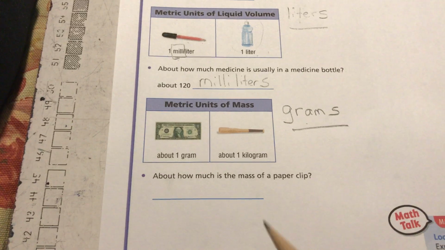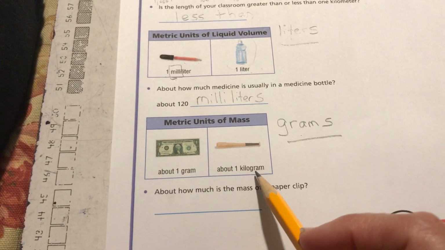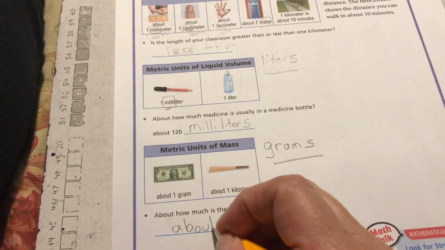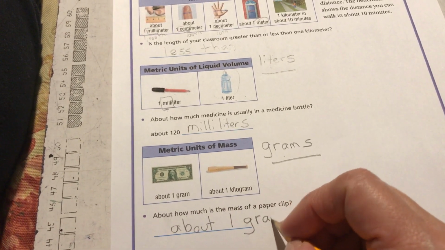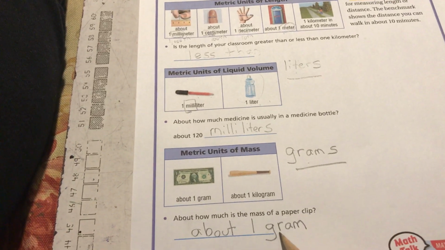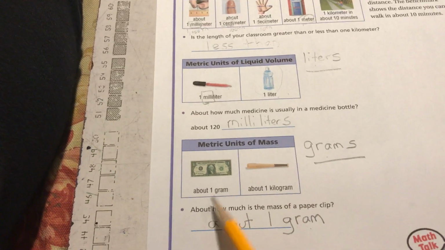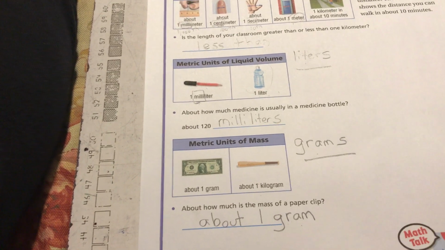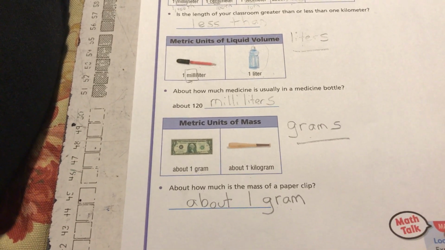So the last question here, about how much is the mass of a paper clip? Well, it's sure not a kilogram. It's going to be about 1 gram. Now again, we can definitely put prefixes before that word gram, like centigram or milligram, but they just gave us these two choices for now. So we're just going to put about 1 gram. We're not going to get real specific yet. That's when we get to that chapter on the metric system of measuring mass.